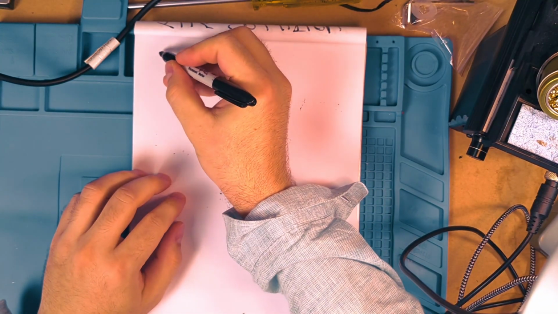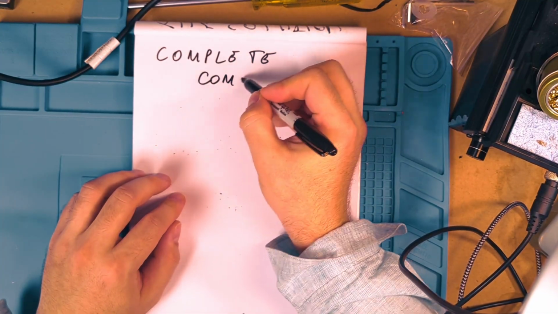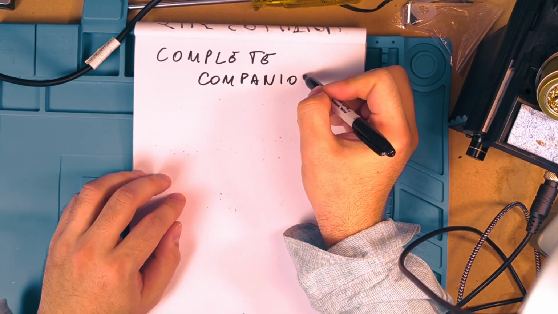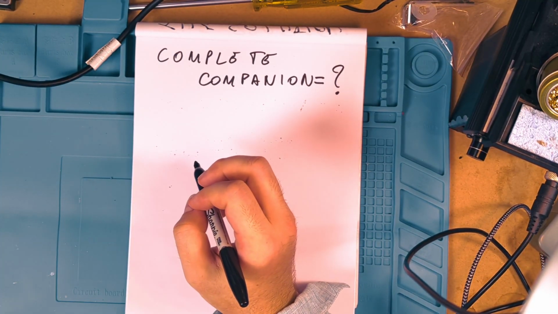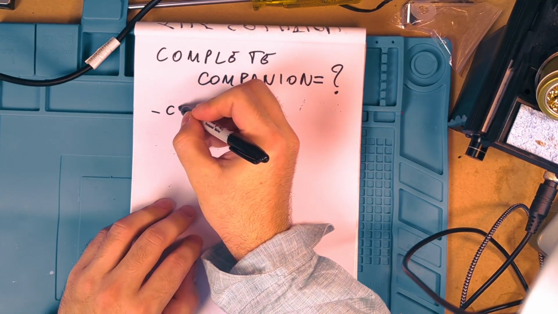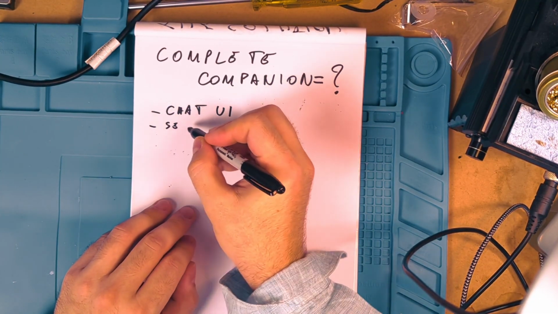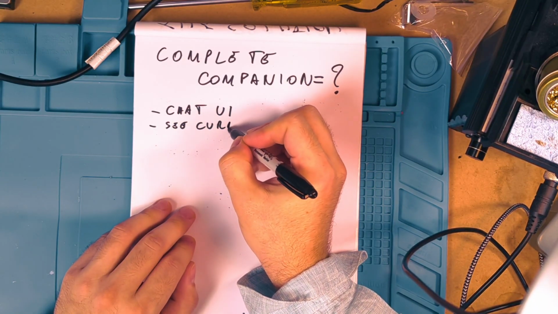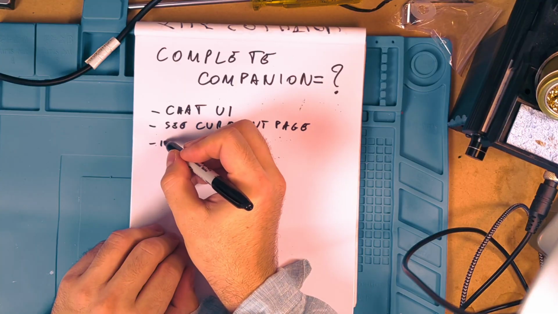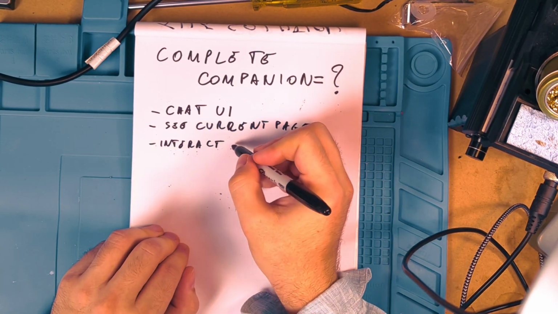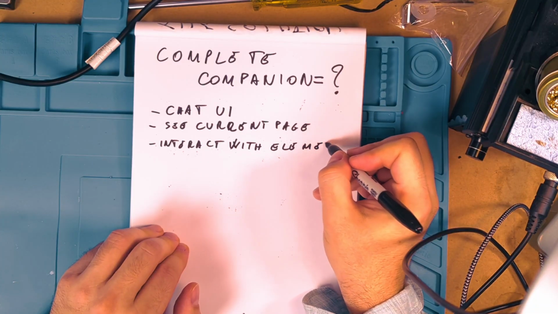So before I started coding, I defined what the companion needed to be doing to feel complete. First, I needed a user interface. The most natural interface is a chat, because I want to give instructions in plain language. Second, it needed to see what the browser is showing, not as a screenshot, but as structured information: text, links, buttons, forms, headings, and useful elements. Third, it needs to interact with the browser. For example, it should be able to write inside text areas, click links, wait for pages to change, and then understand what happened.